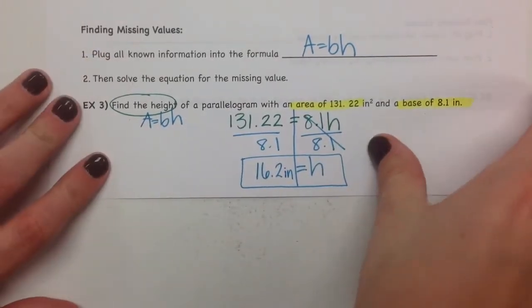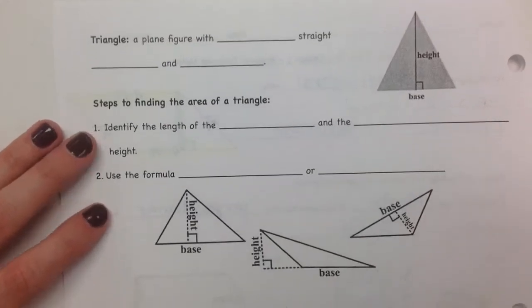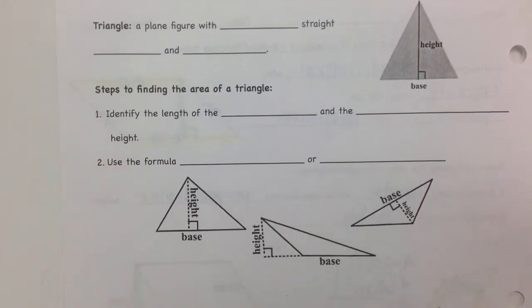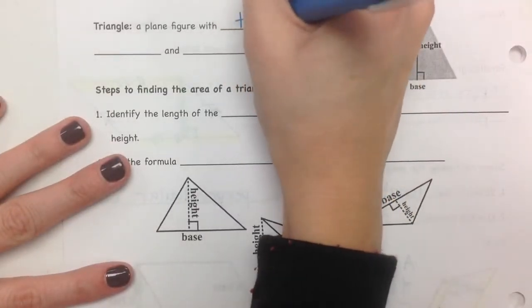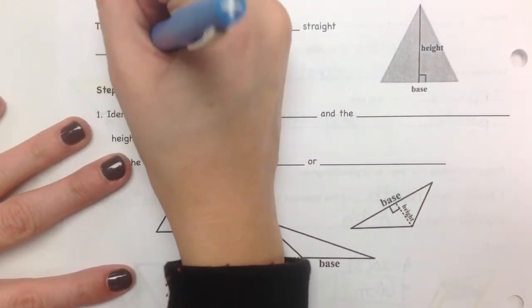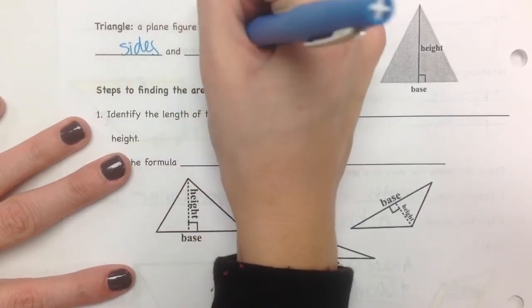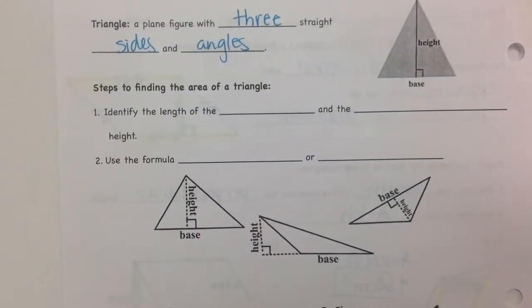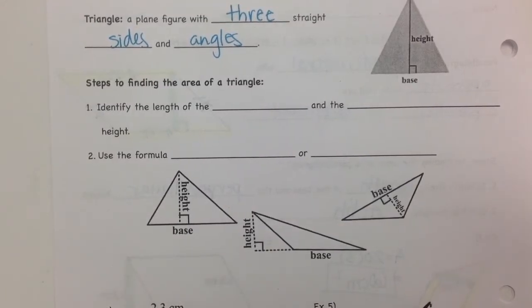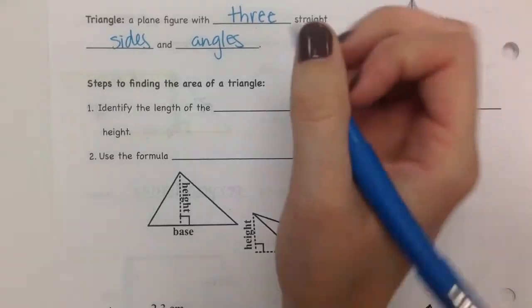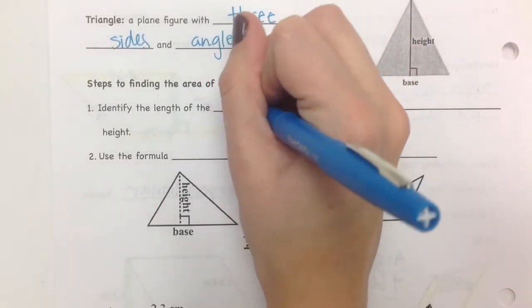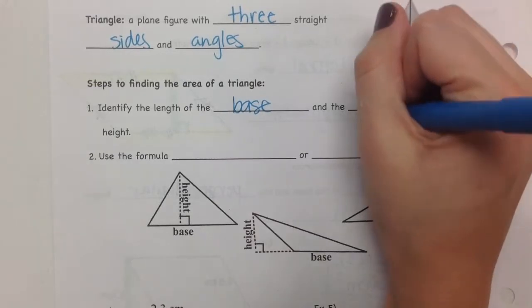So that's parallelograms. Let's look at triangles. So a triangle is a plane figure with 3 straight sides and angles. When we are finding the area of the triangle, it's the same exact thing as for parallelograms, that we're going to identify the length of the base and the perpendicular height.